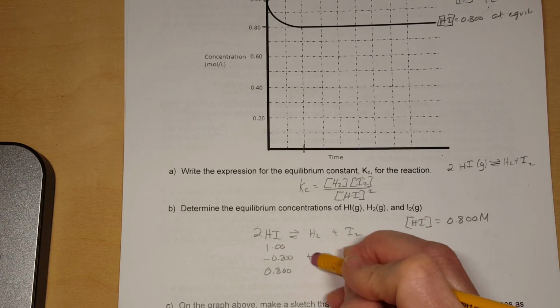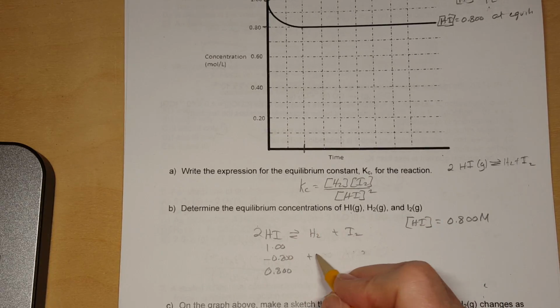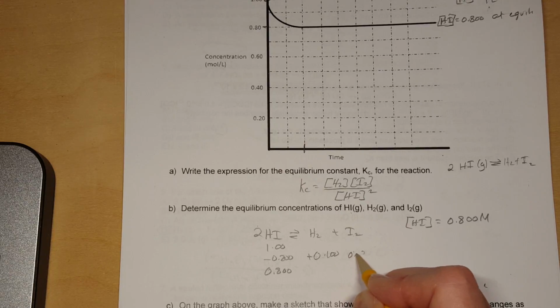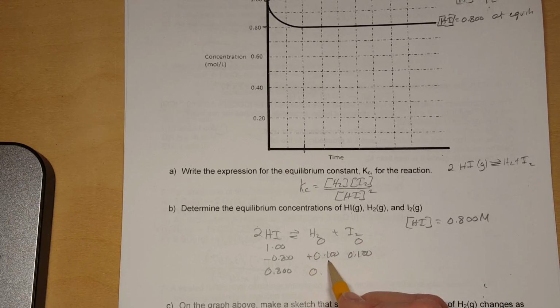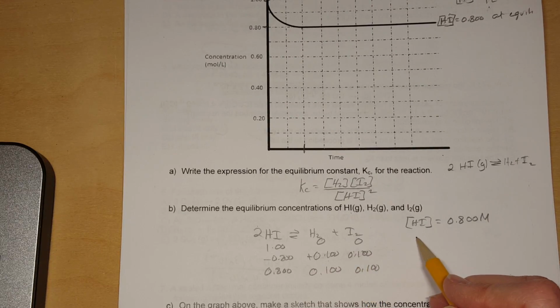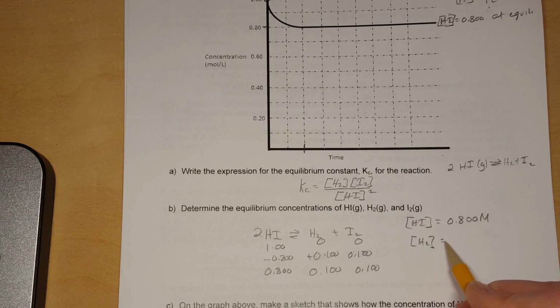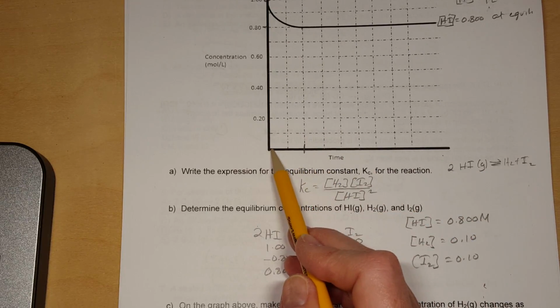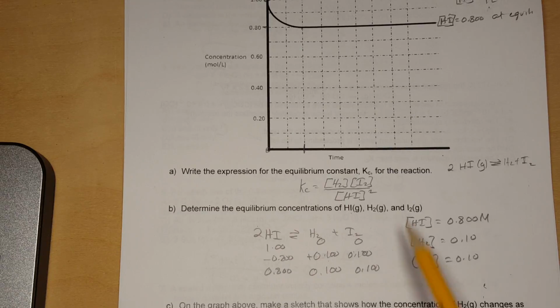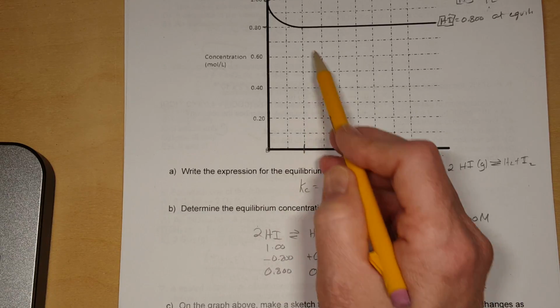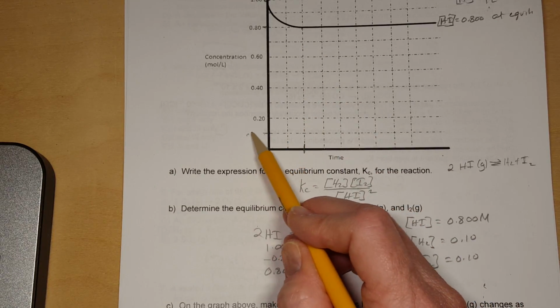Oops, 0.1. It was evacuated to start, so you're going to have 0 plus 0.1. So the concentration of H2 should have been 0.10, and the concentration of I2 should have been 0.10. And the next question says sketch it. Well, the H2 started at 0. It ends at 0.1.